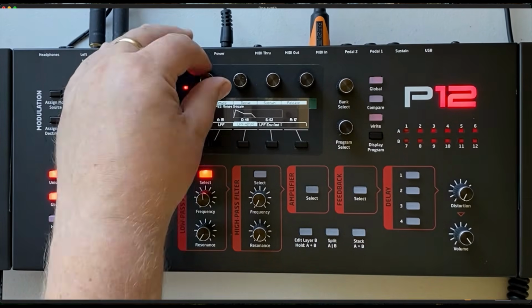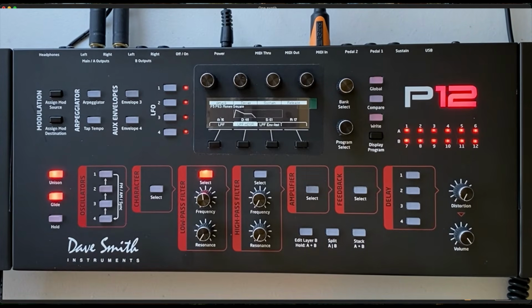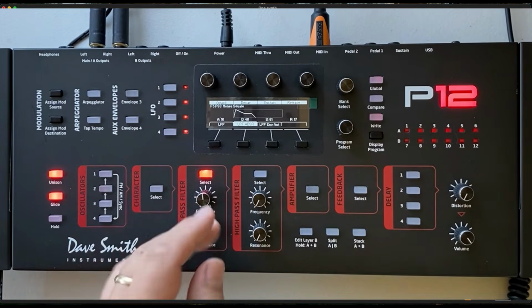There we go. Slow down the attack a little bit, make it a little plucky, but it sustains enough to be a lead.